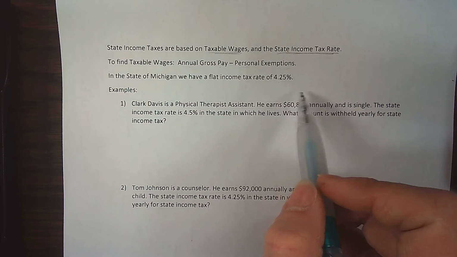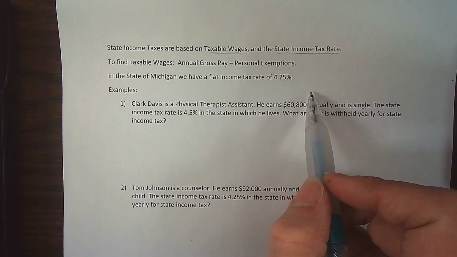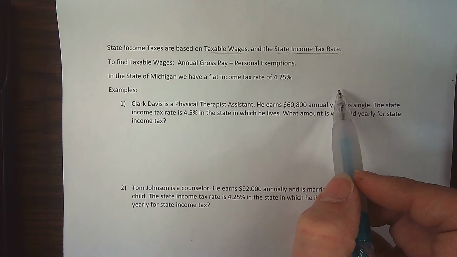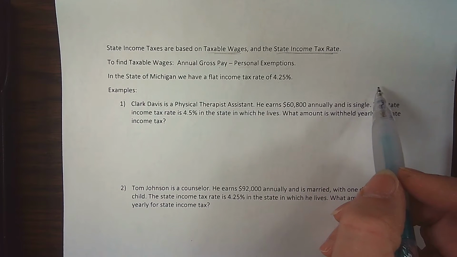So you might pay a certain percentage for the first chunk of money that you make, and then if your income level goes beyond that, you pay a different, perhaps higher rate, and then again, maybe even at some additional level, pay a different rate yet again.